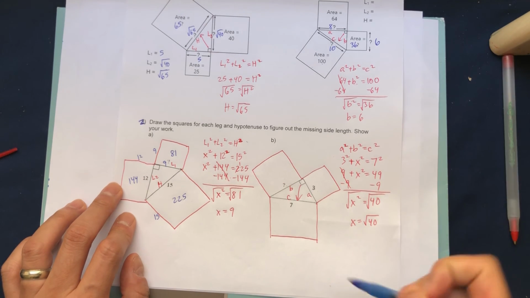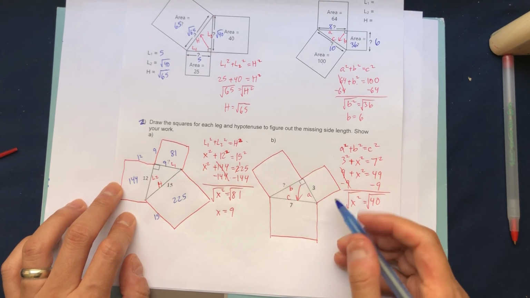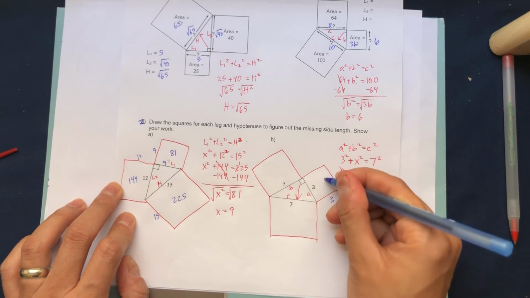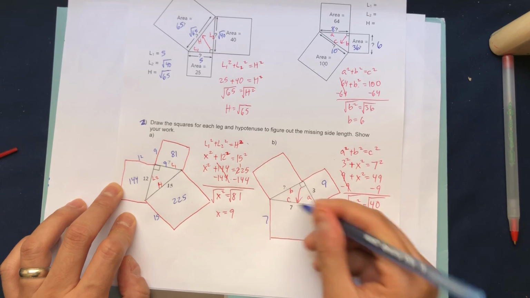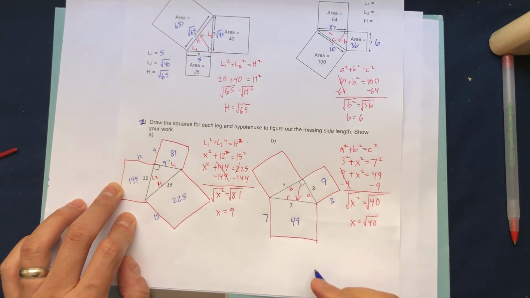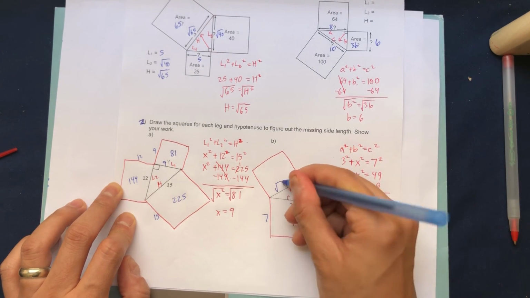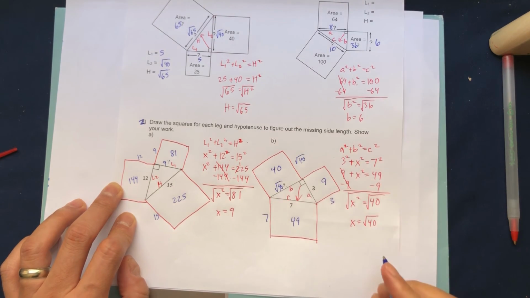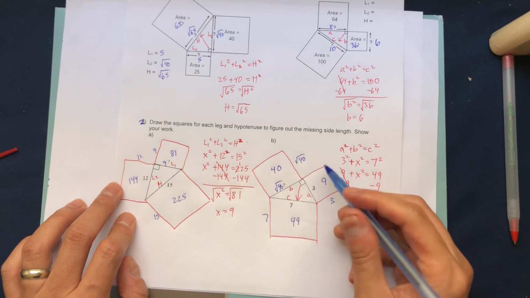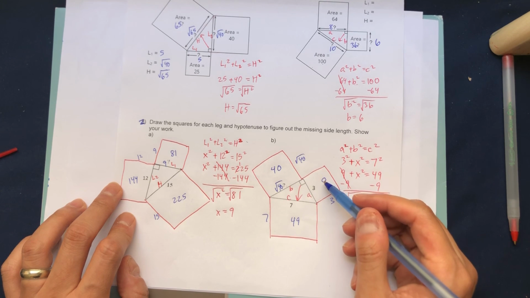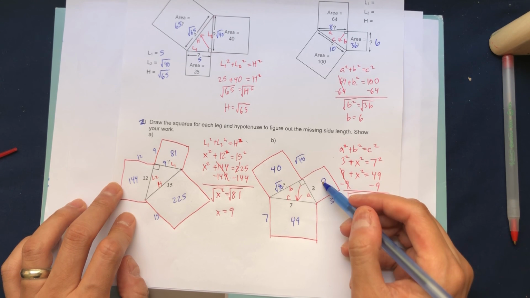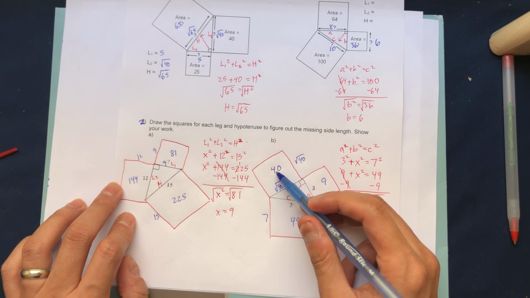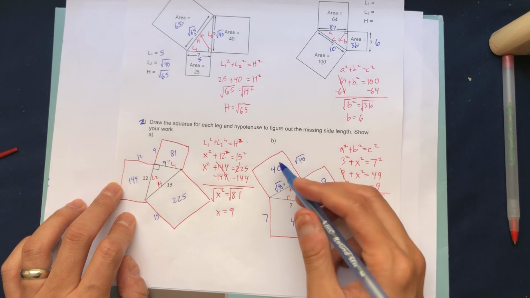So now we fill in our information. We know that 3 times 3 is going to give us an area of 9. 7 times 7 is going to give us an area of 49. And the square root of 40 times the square root of 40 is going to give us an area of 40. And you can see that this applies to the Pythagorean theorem because a squared, 9, plus b squared, 40. 9 plus 40 equals c squared, 49. 9 plus 40 equals 49.